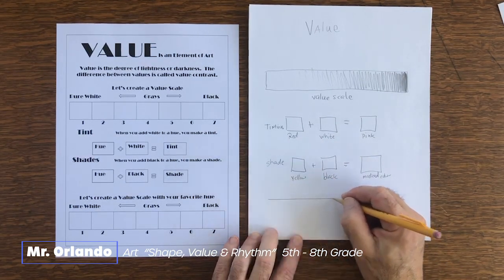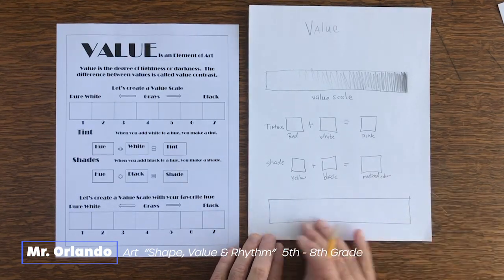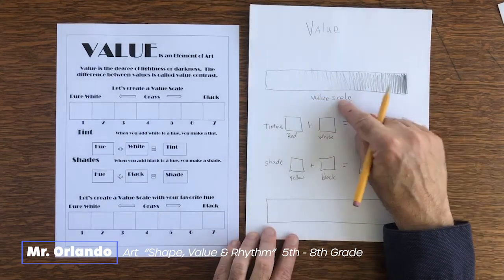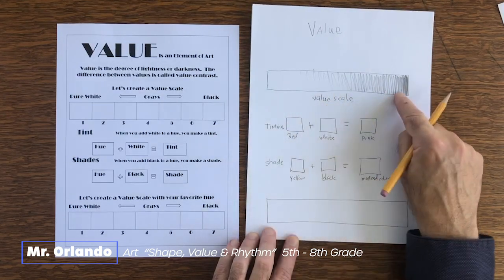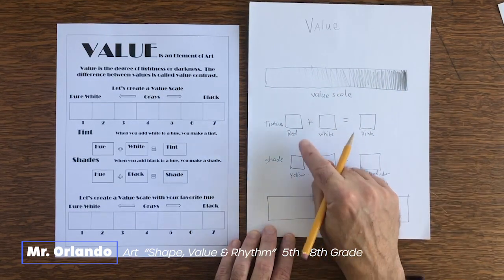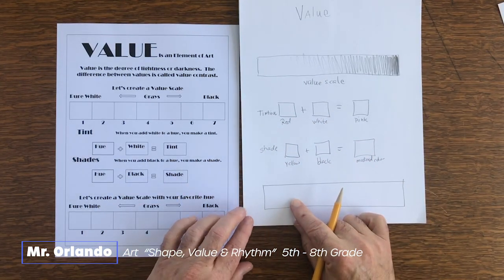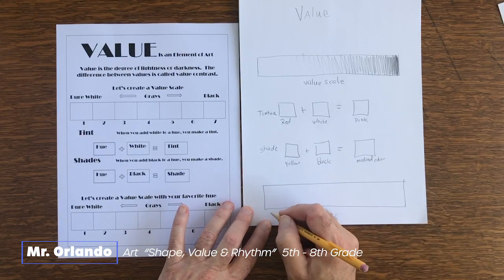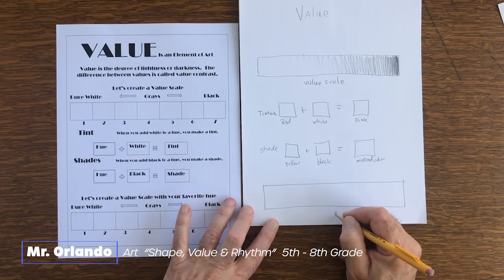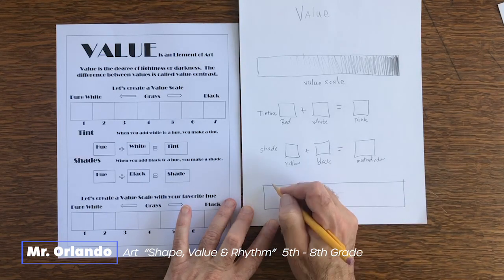And then the next thing I'm going to create is another kind of layer, but this time rather than doing a value scale just from white to black, I'm going to choose a color. Since I've already used red and yellow, I'm going to do the other primary color. I'll use blue. What should happen is it should get very light.